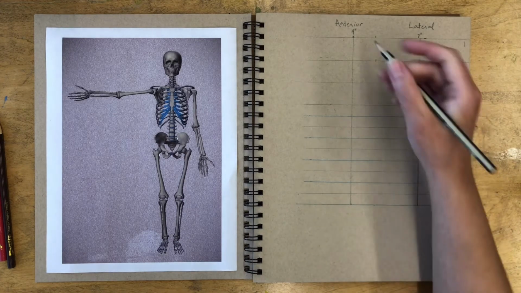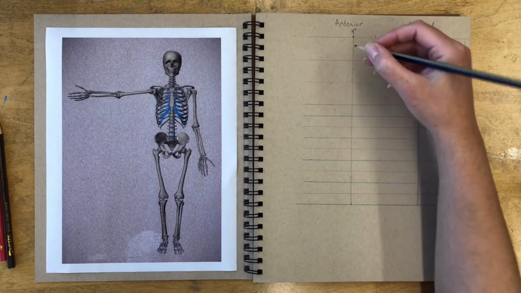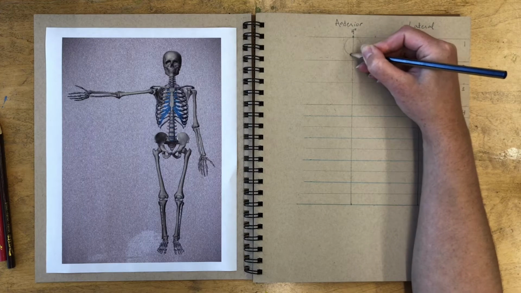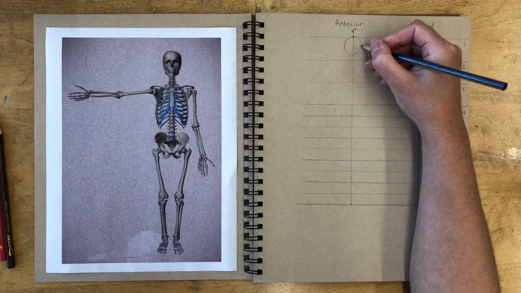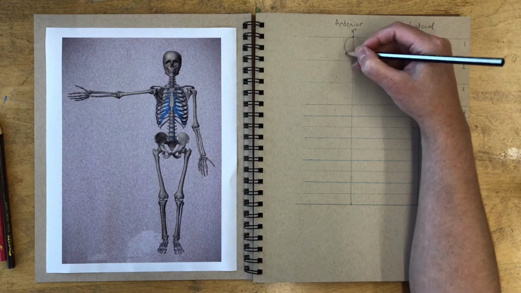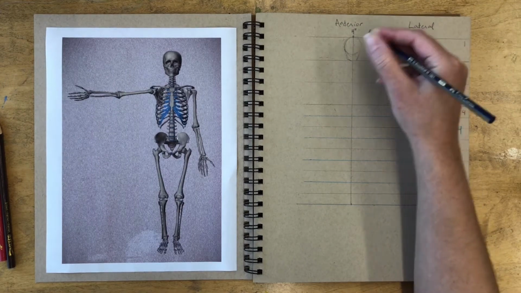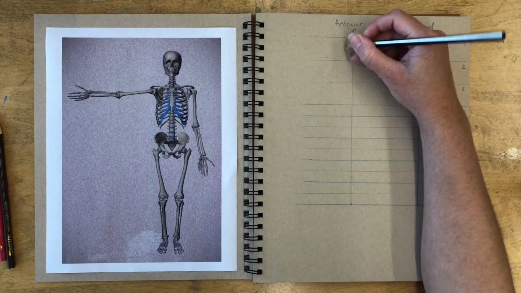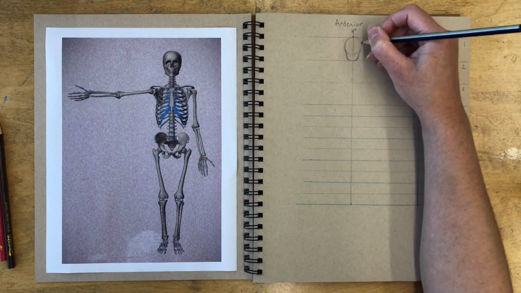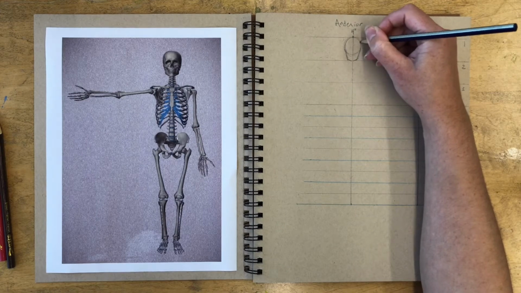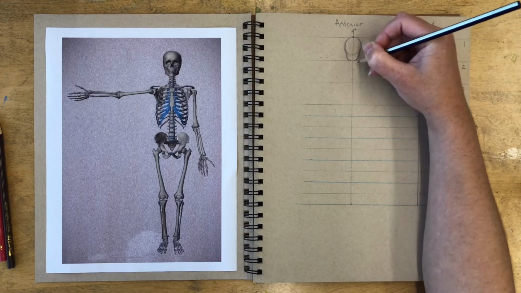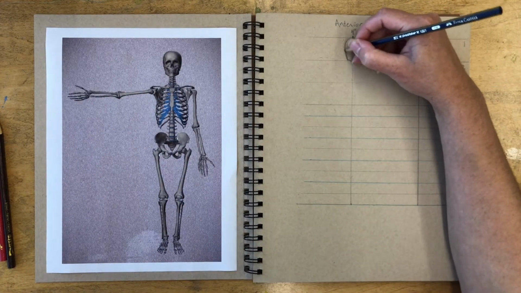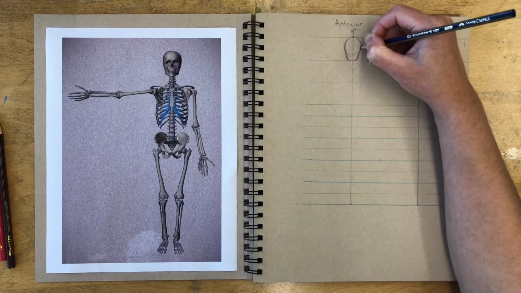All right, so starting with the anterior view, we're going to start at the top. The head is obviously 1 head high. The top of the skull is kind of a circle, and it narrows coming down to the jaw. So I'm making a very simple head shape here, taller than it is wide. I'm drawing this dark enough for you to see it.